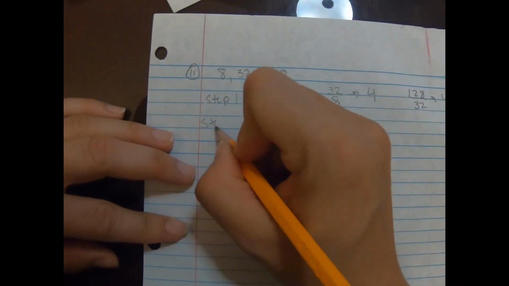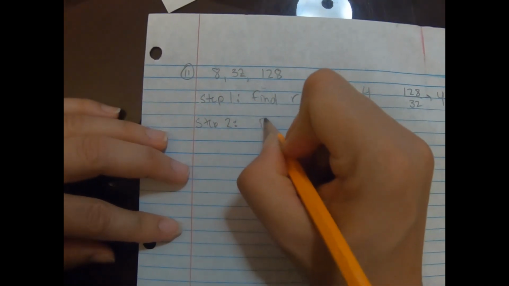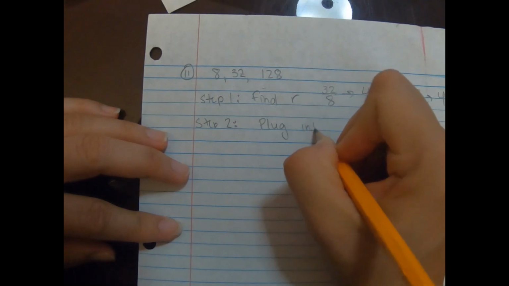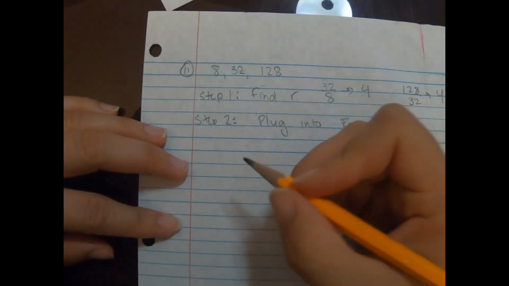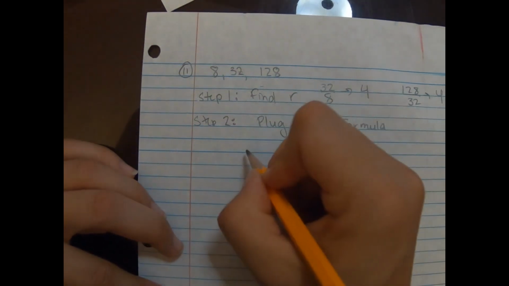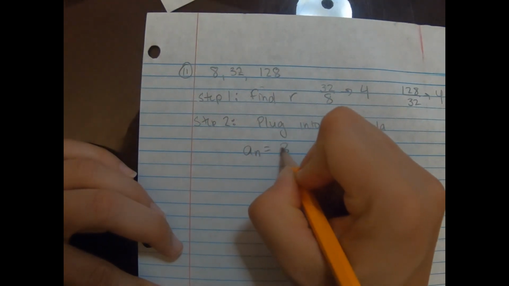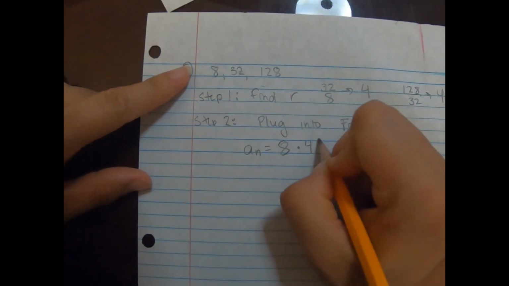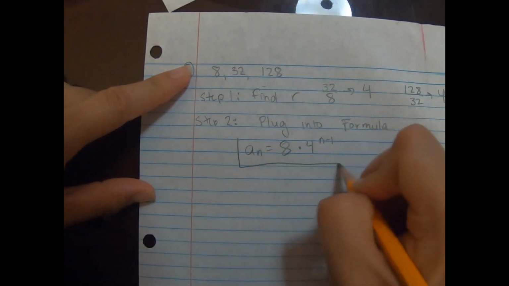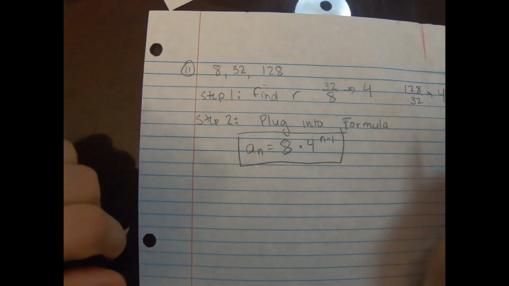And we already know A1, so step 2, plug into formula. So A n is 8, the first term, times 4 to the n minus 1. Box it. That's your equation.